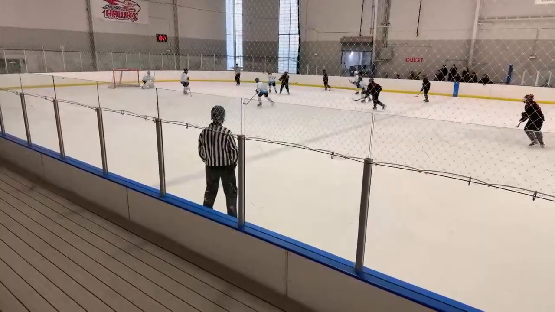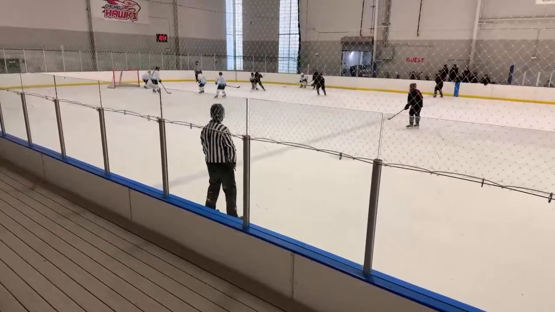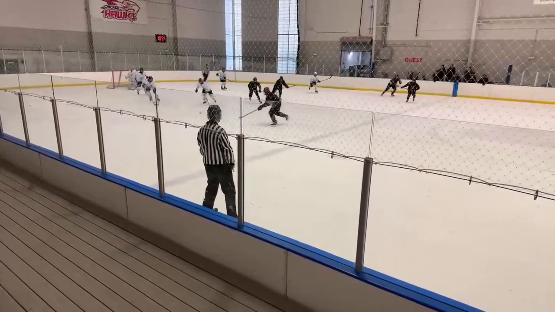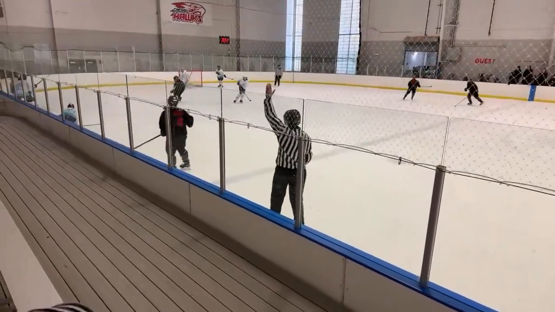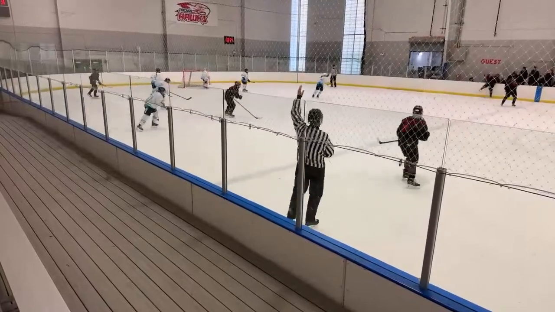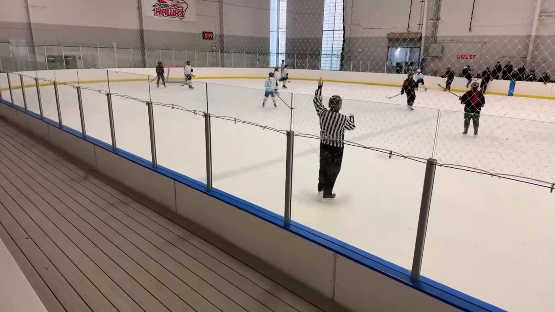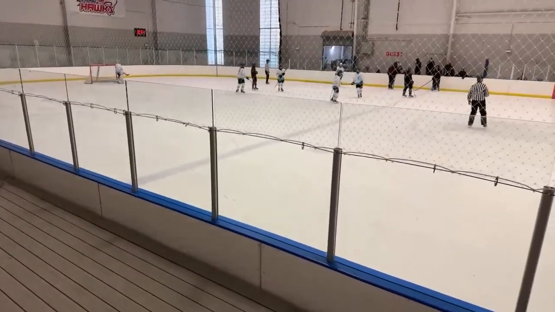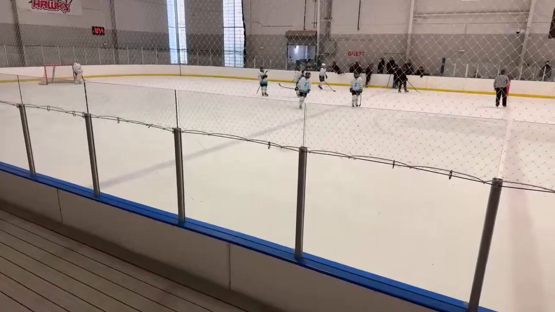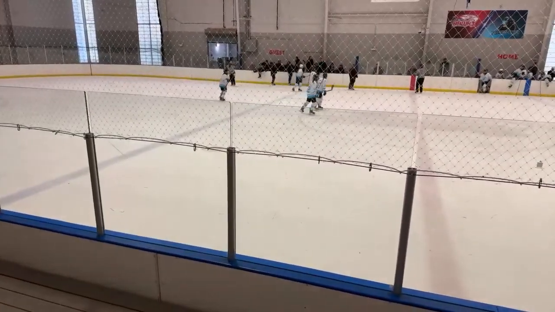Puck set up. Cut off by an Indiana player. Our first penalty of the game. Cross-checking call on Indiana.